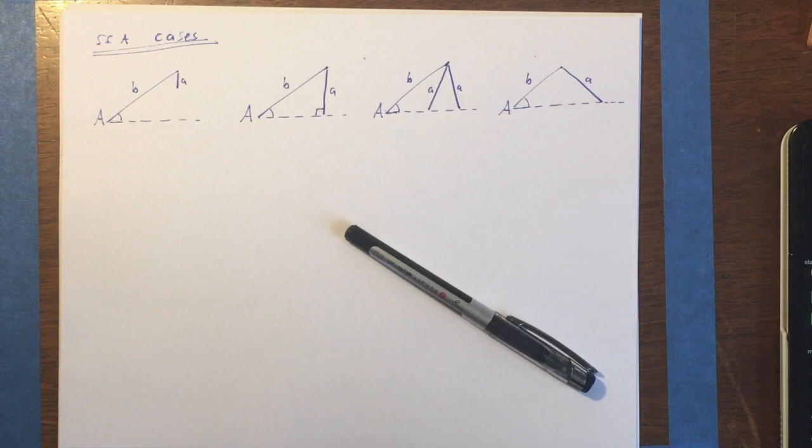Okay, but with the side-side-angle case, there are some possible values you could pick for the side lengths that will not result in a valid triangle. And there are also some situations where you can have more than one possible triangle with those values. So there's going to be differing numbers of solutions, where a solution would be a triangle which satisfies the conditions that you've set down.